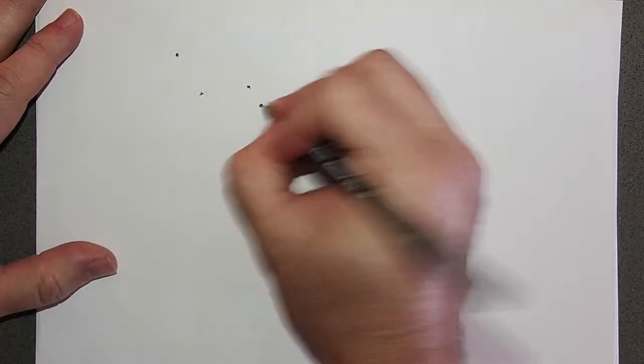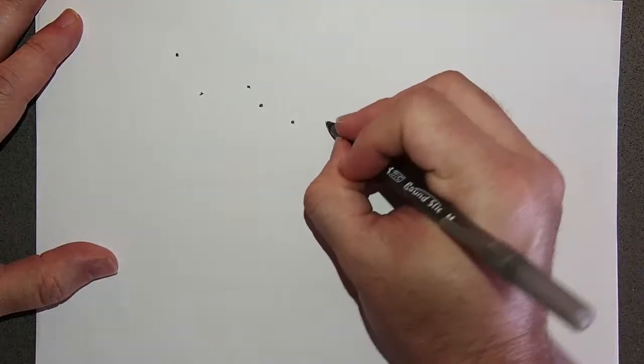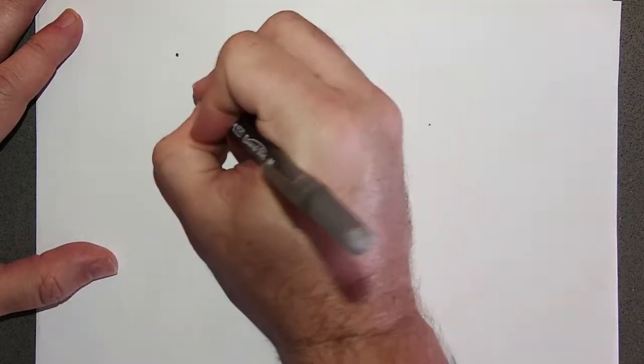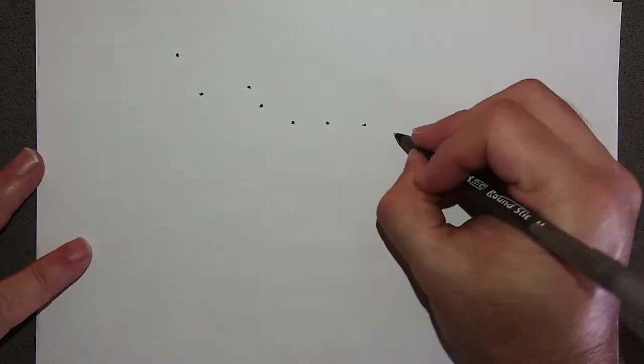Okay. Now the thing is that the way that these points are, you might have an idea or some intuition about what sort of shape these points fit.